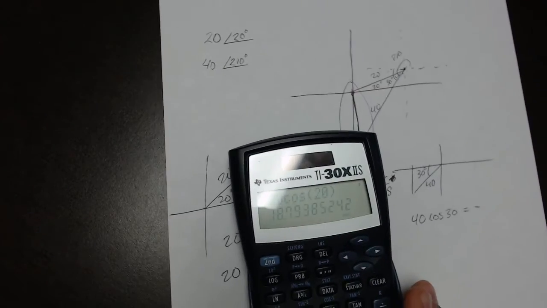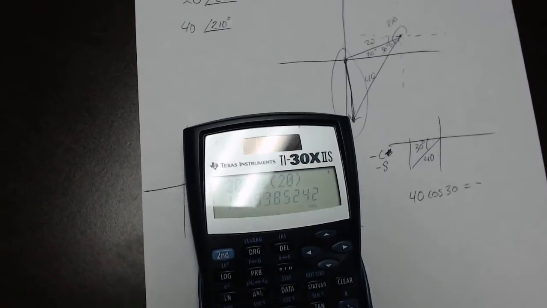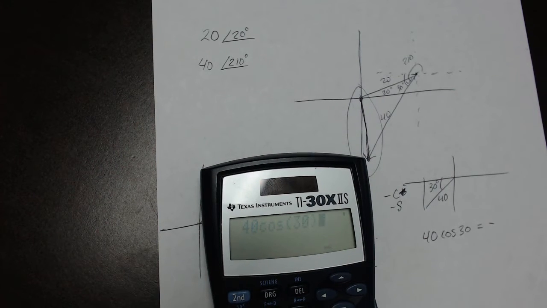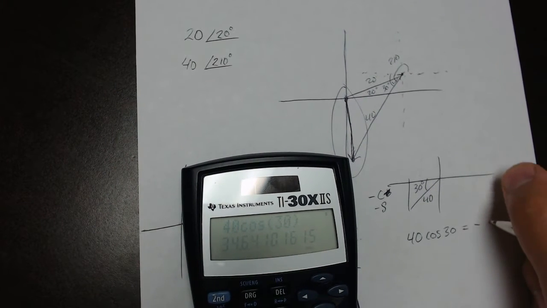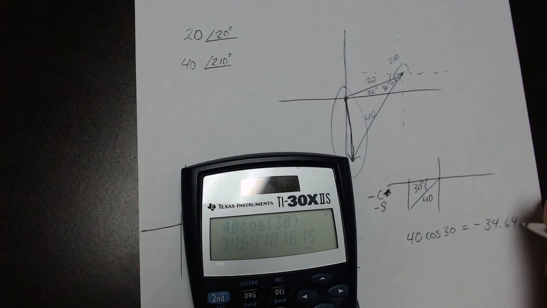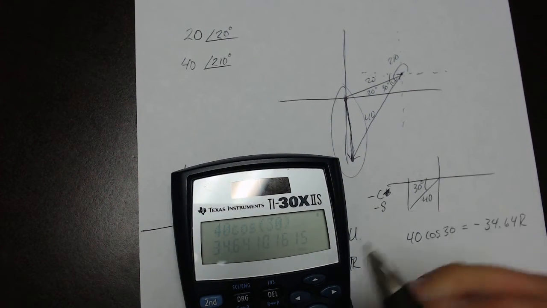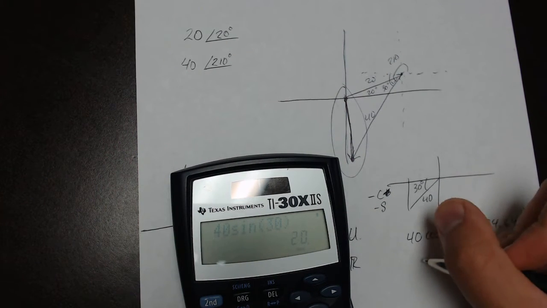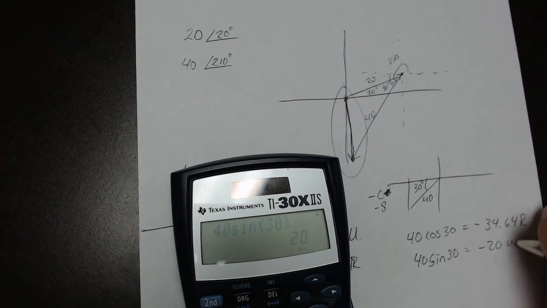On my calculator, let's get the glare out of here. I'm going to type 40 cosine 30 in parentheses, and I get 34.64, and that's going to be a negative value. So negative 34.64 r. And then for the u, or the y value, 40 times the sine of 30. So 40 sine 30 in parentheses, and I get an even 20. So 40 times sine of 30 gives me negative 20 u.